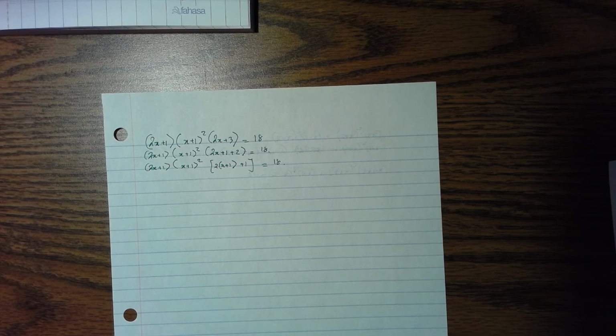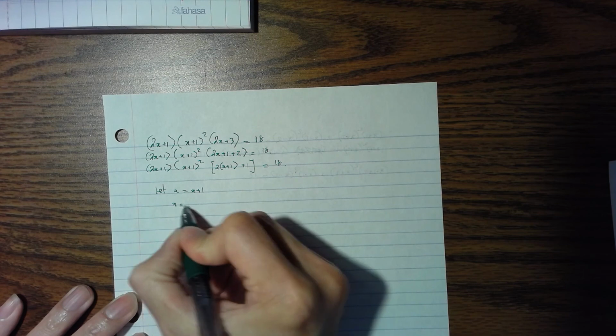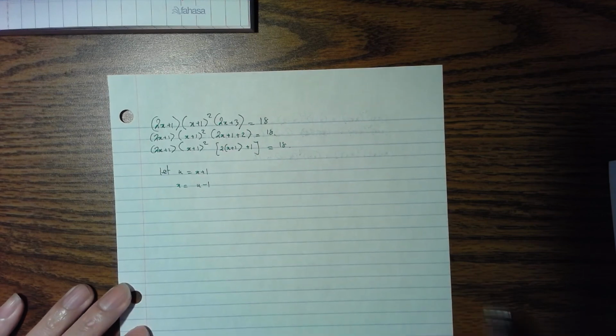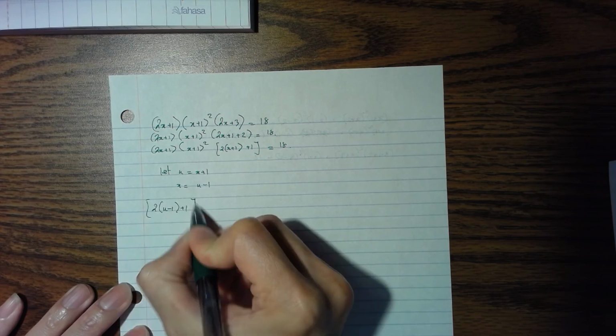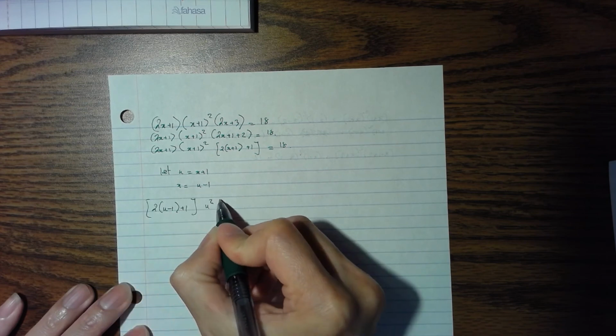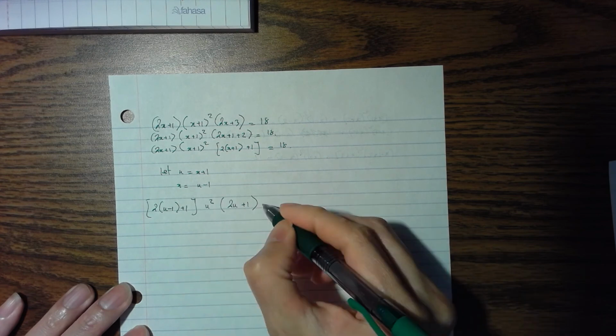If I let u equal x plus 1, then what happens? Let u equal x plus 1, then we have what? So x equals u minus 1, right? So we're gonna have 2x equal to 2 times u minus 1 plus 1, times u squared, times 2u plus 1, equals 18.